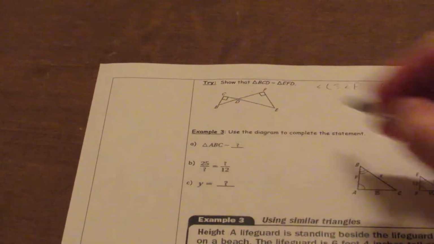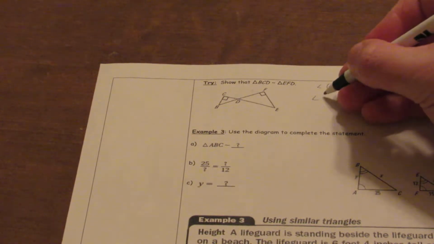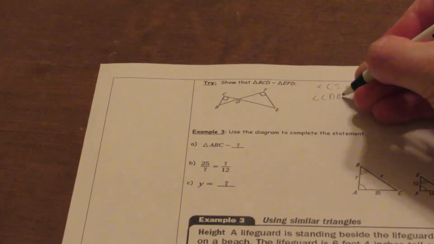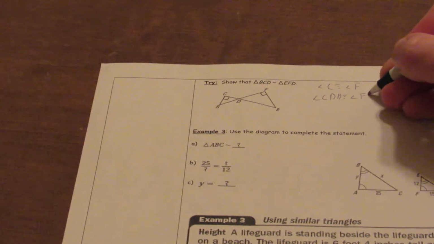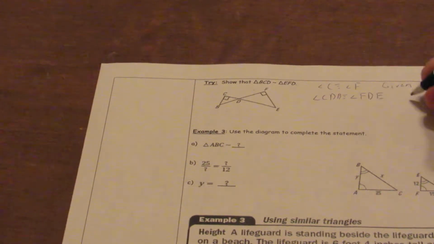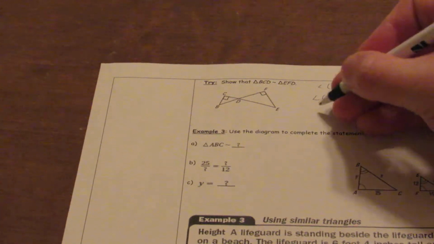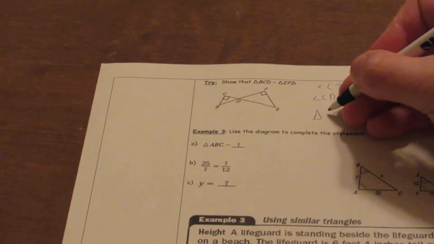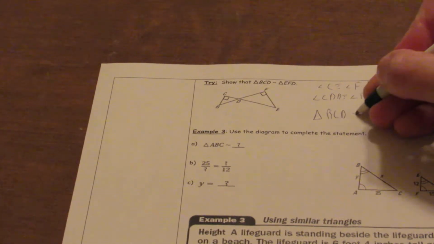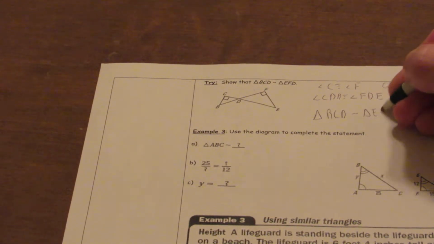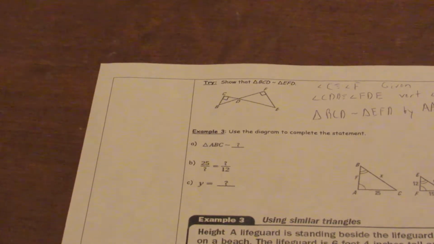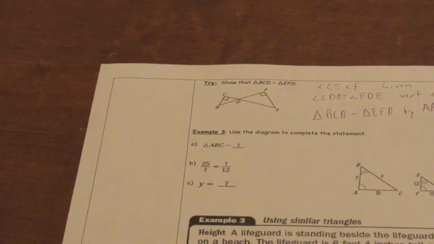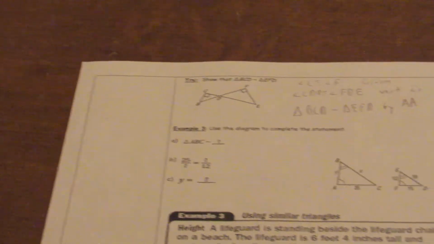Then I have the angles at D that are vertical. Angle CDB is congruent to angle FDE. That's vertical angles. So then our triangle BCD is similar to triangle EFD by angle. And then we're cutting off the page there.